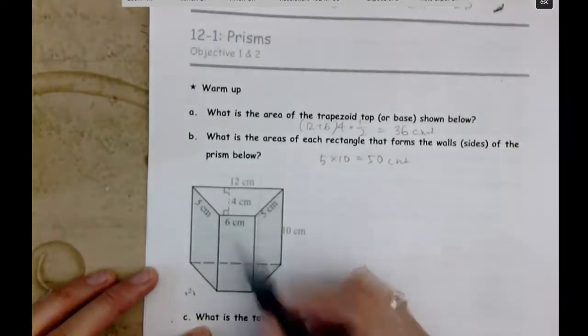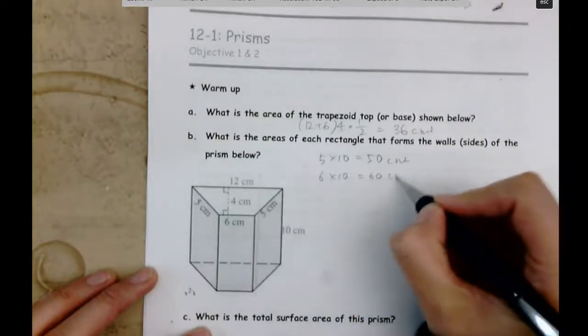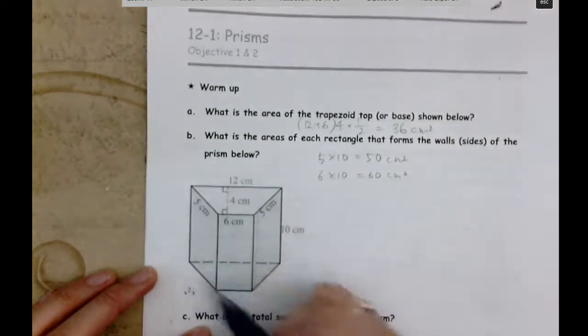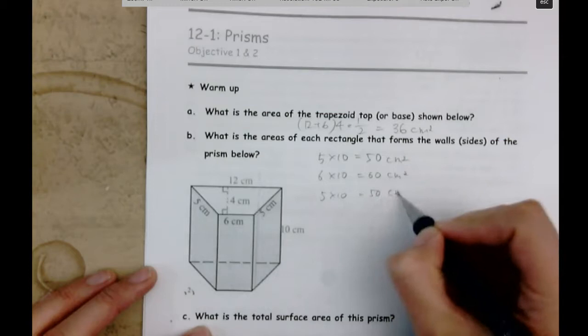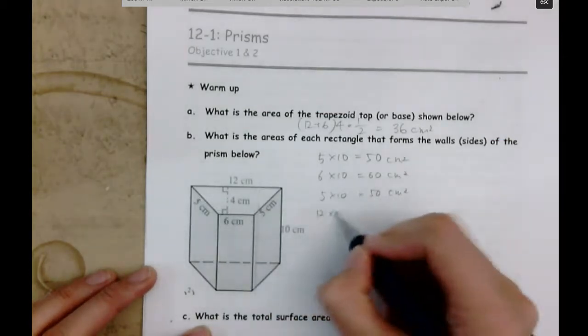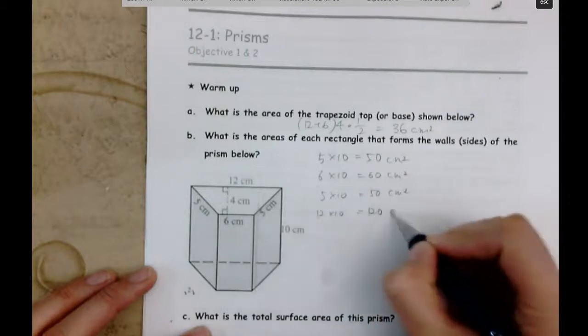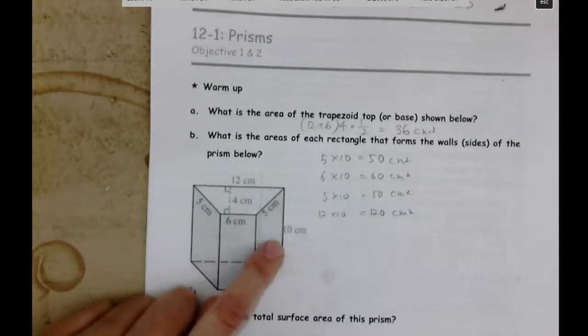This rectangle is 6 times 10. This rectangle is 5 times 10. And in the back, this is 12 times 10. That covers all 4 sides of this prism.